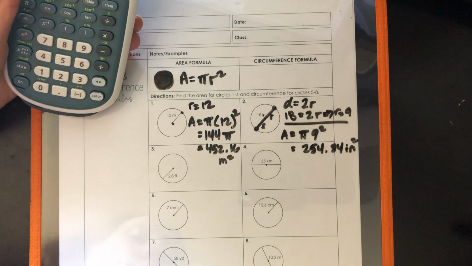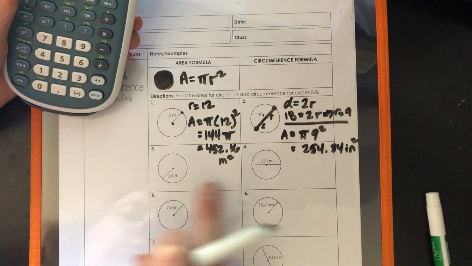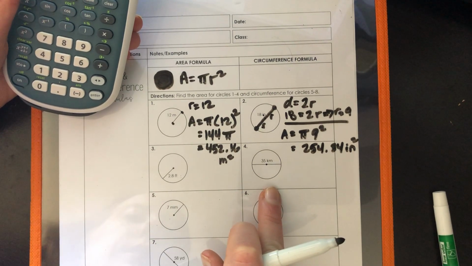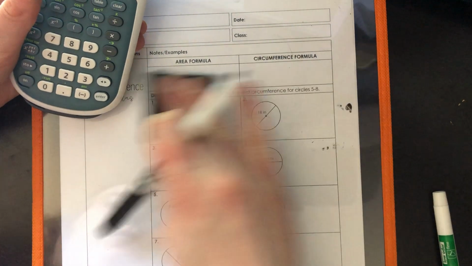Okay, so what I'd like you to do is pause this video and try 3 and 4 on your own and see how it goes. So try out 3 and 4.